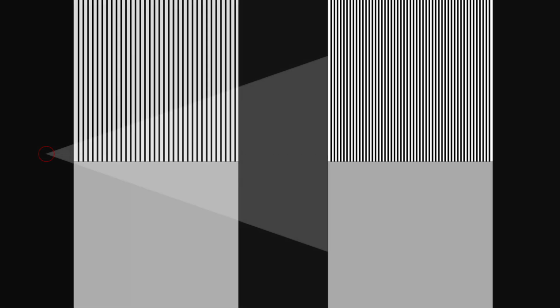This experiment demonstrates two simple facts. 1. Objects that are farther apart are easier to resolve. 2. Objects that are closer to us are easier to resolve.